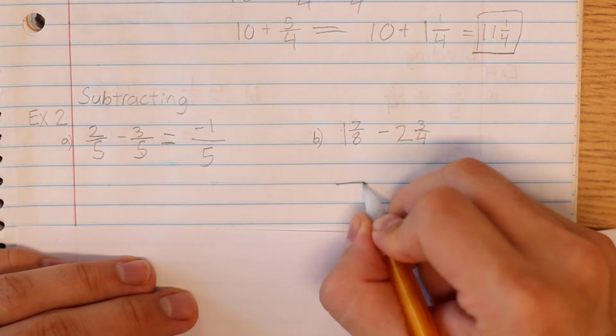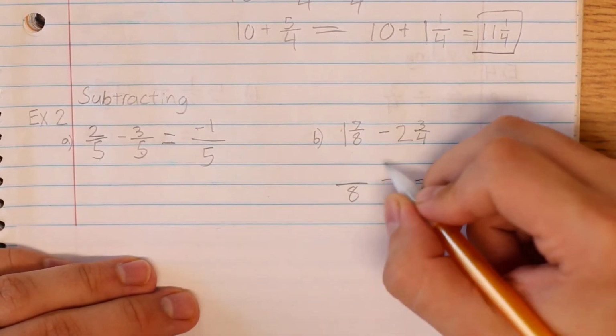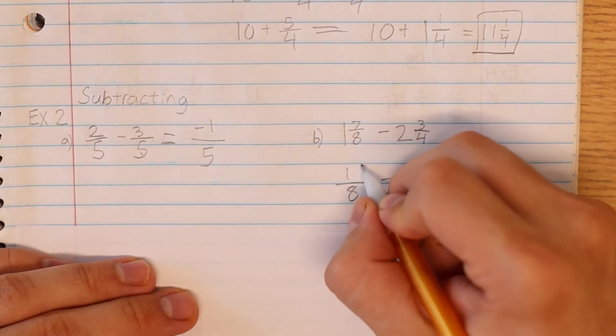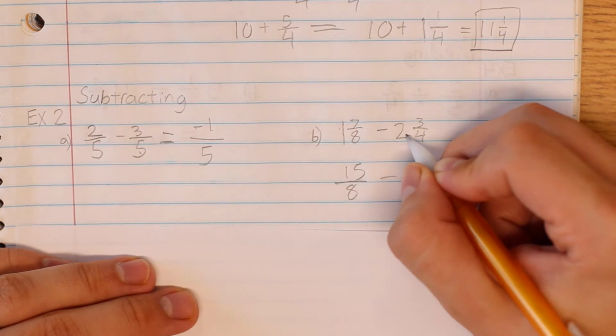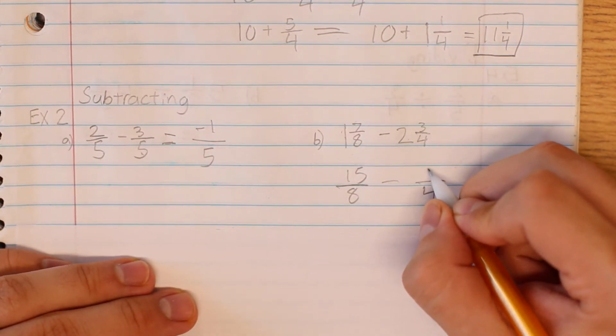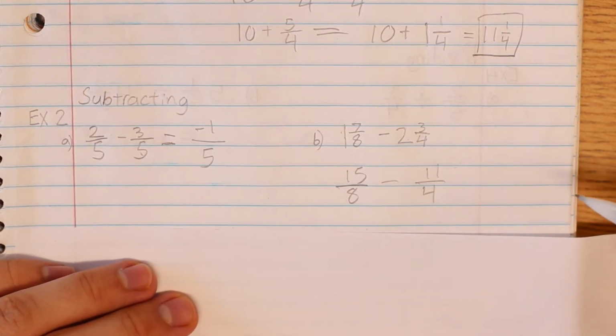So you end up with 8 here minus, I'm going to put, your 4 is there, but the top numbers have changed because you say 8 times the 1 plus the 7, you end up with 15 on top. 4 times the 2 plus the 3, you end up with 11. So can we subtract as is? No, we must find a common denominator.